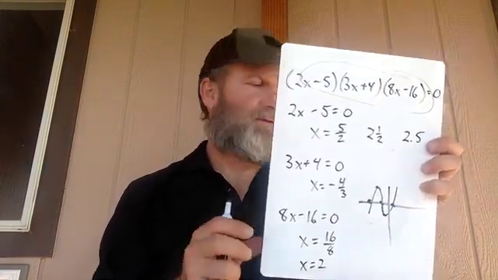So this one was already factored for you. It's just checking to see if you can apply the zero product rule, if you can set each one of these parentheses individually equal to 0, and then solve for x. So that's all you're doing in the work today: setting your parentheses equal to 0, and solving for x.